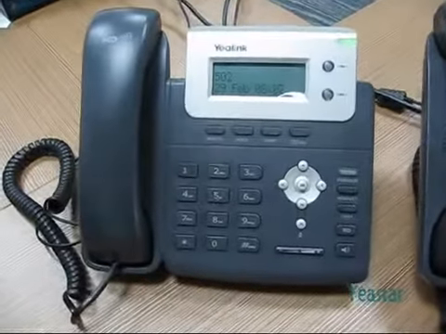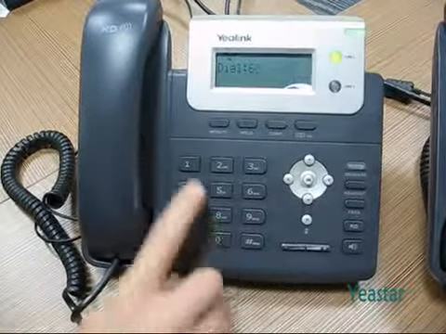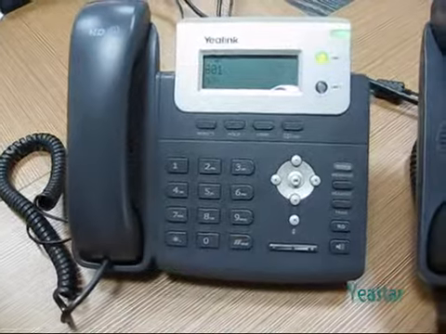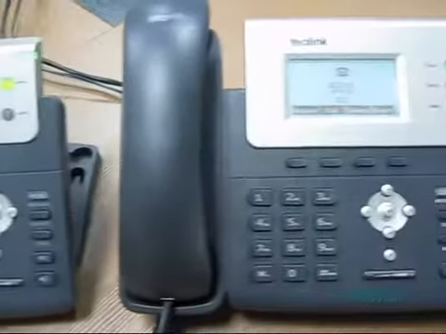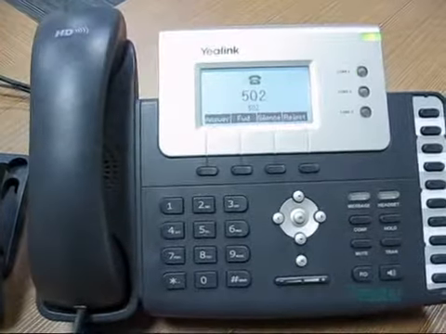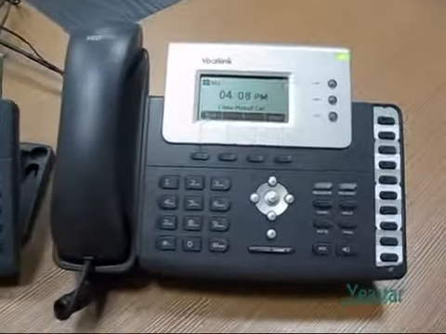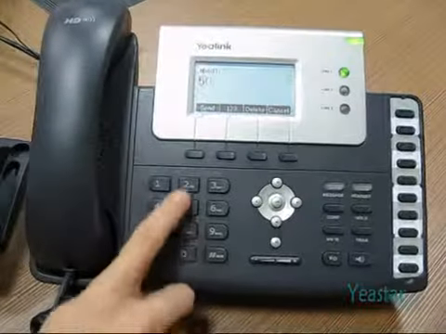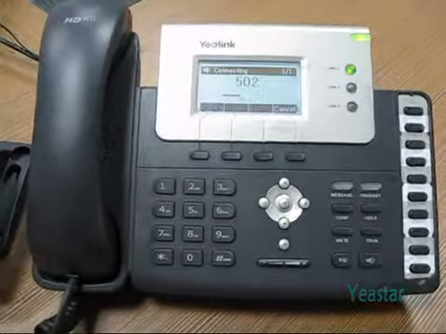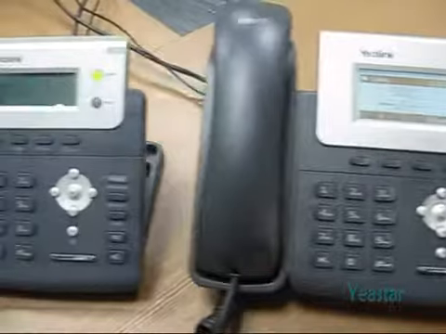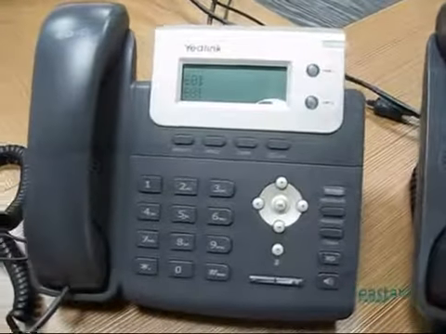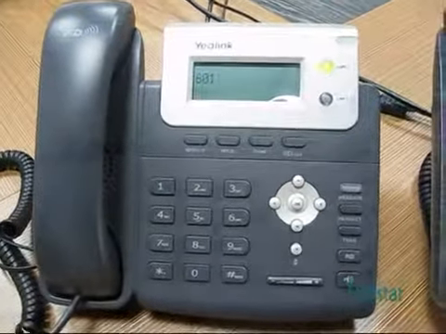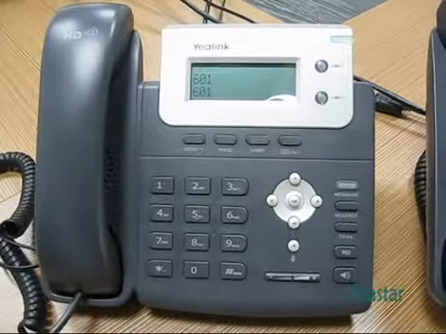Run the test. Dial extension 601 with extension 502 of Mypbx A. Extension 601 rings. Then use 601 to dial 502 of Mypbx A. Extension 502 rings. Extensions of the two Mypbx can make free calls to each other now.